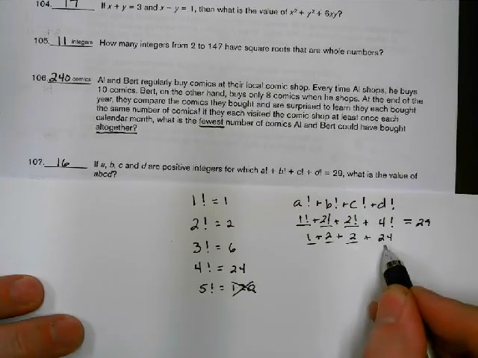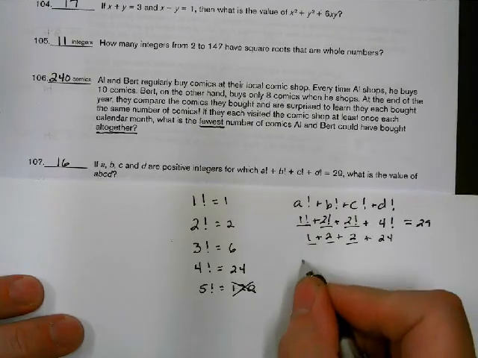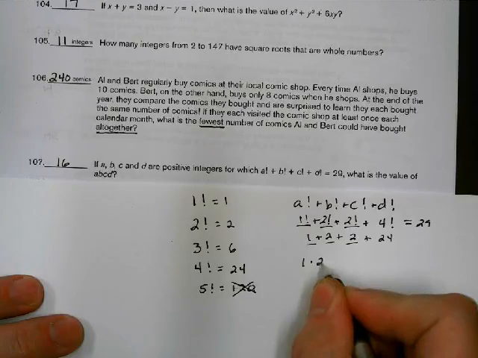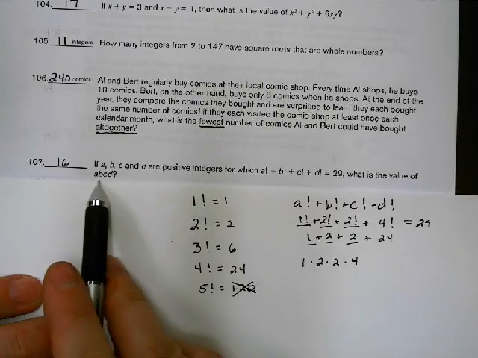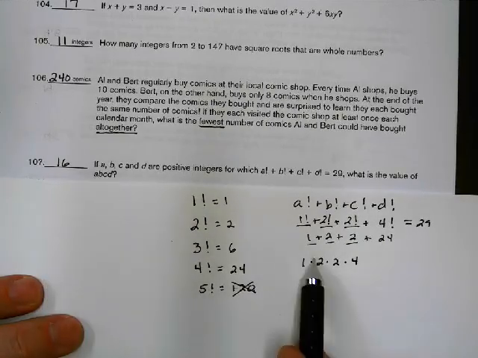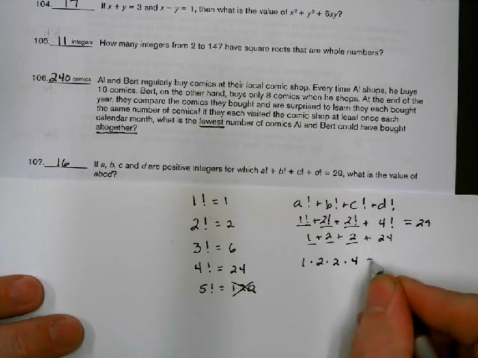So that means A is 1, B is 2, C is 2, and D is 4. Really doesn't matter the order. And this is A, B, C, D. So we're just multiplying all these so that we get 16. All right, we are moving now.